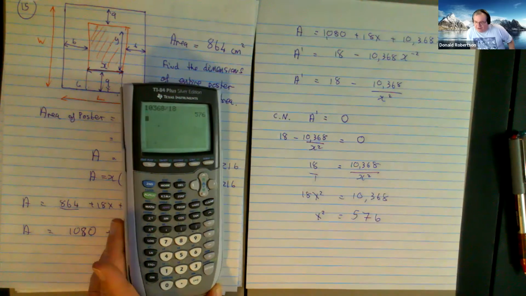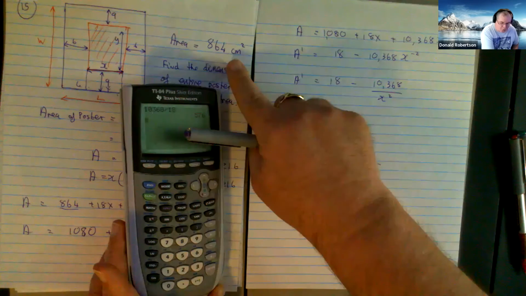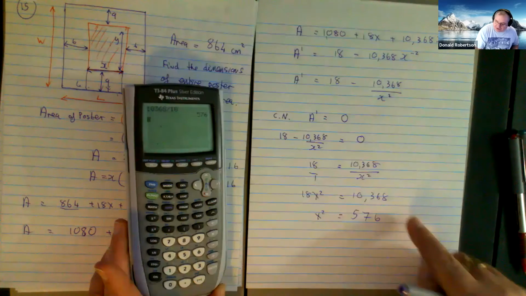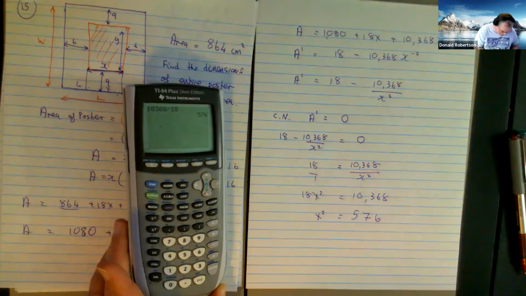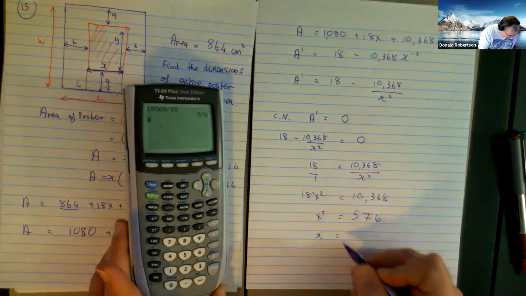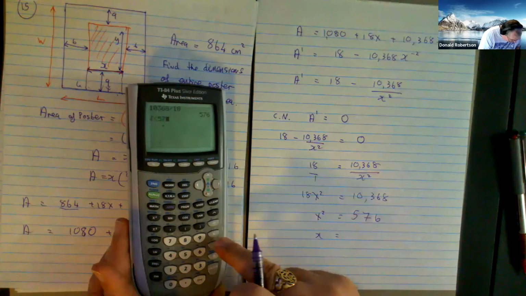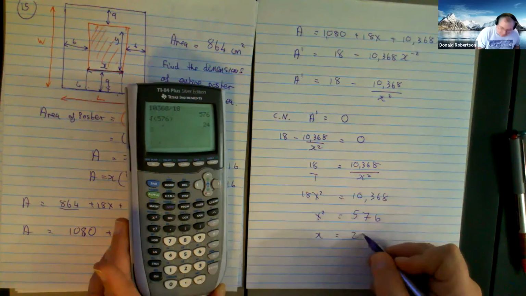Isn't that amazing that it's a nice answer? Which probably explains, as I said, why that number is there. That number's there probably because they wanted this to be nice. And then you take the square root, and the square root of 576 is 24.